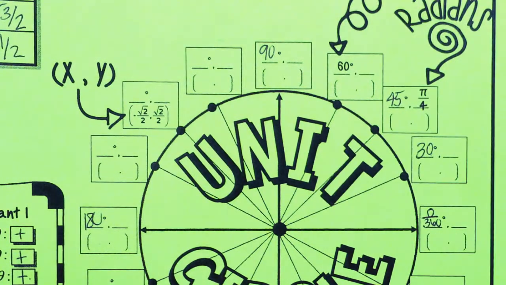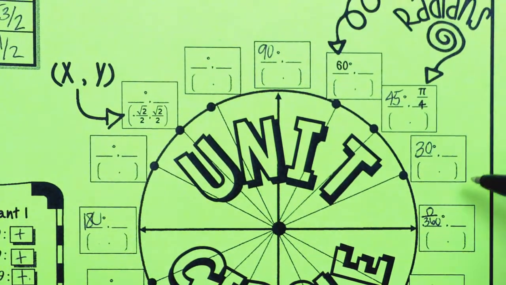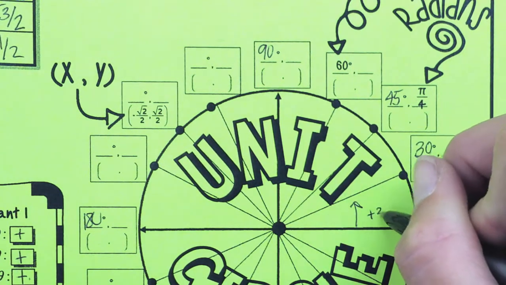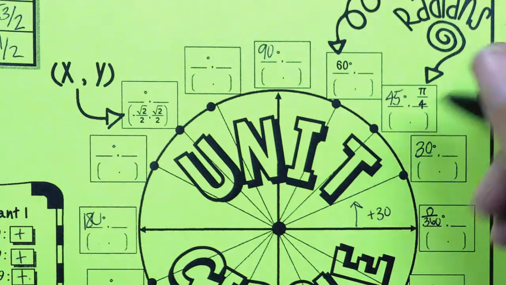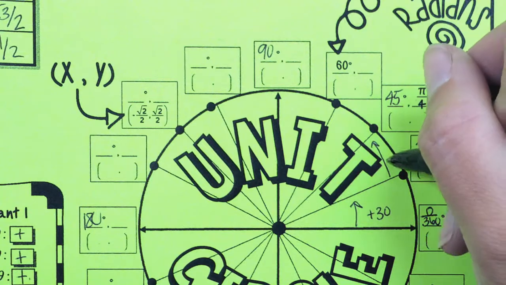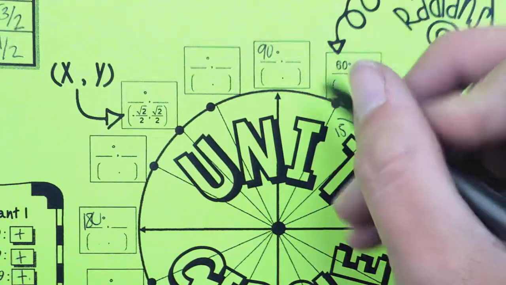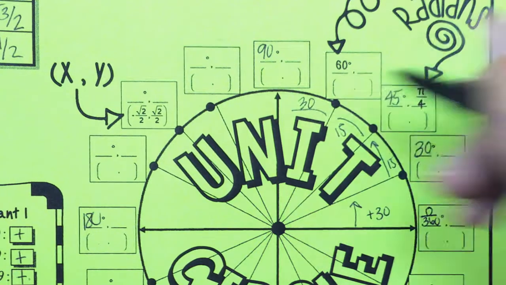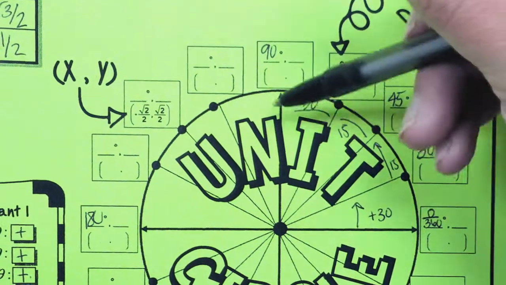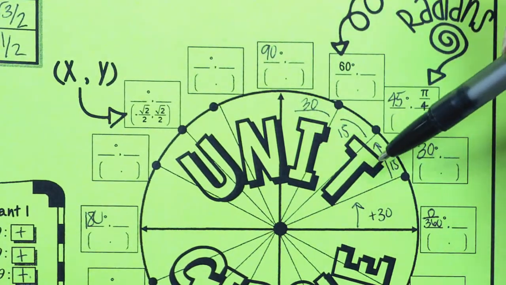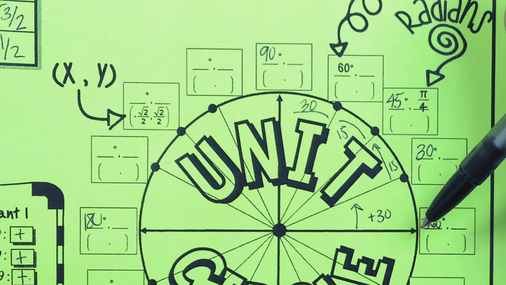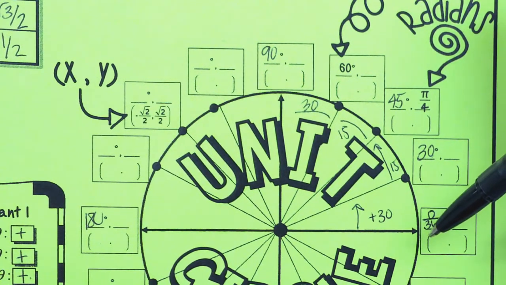Well, let's look at the pattern about those, okay? From 0 to 30, what would you have to add? From 30 to 45? 15, very good. From 45 to 60? And from 60 to 90? Good. So the big spaces, you add 30. The small ones in the middle, you add 15. Everybody see that? Let's use that to find the rest of them.